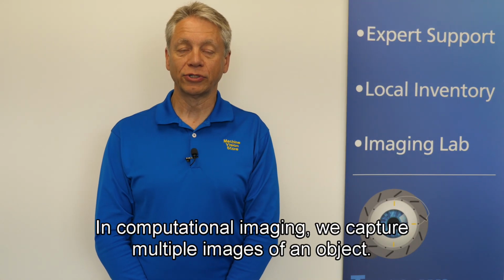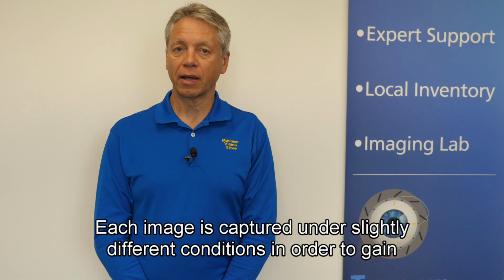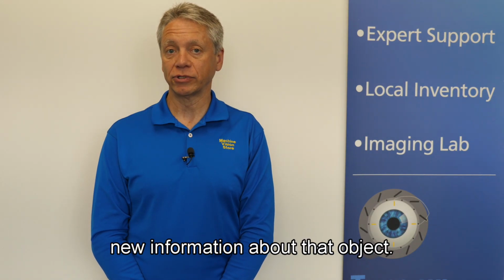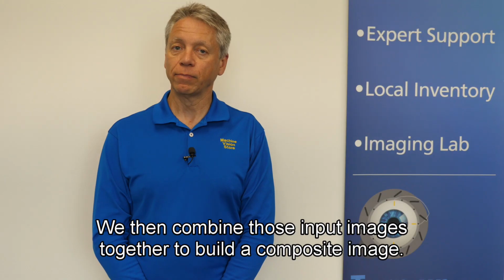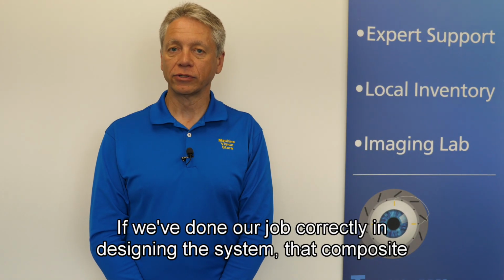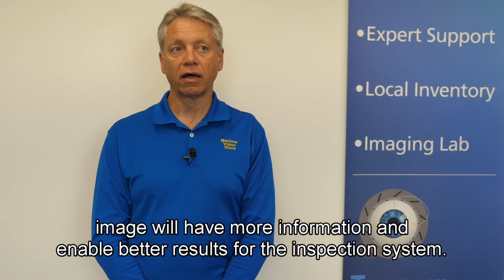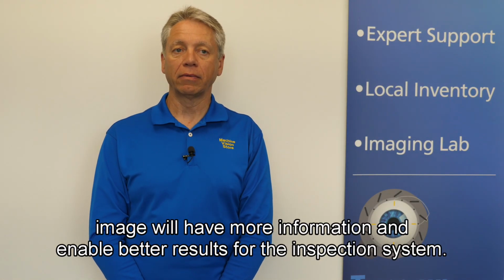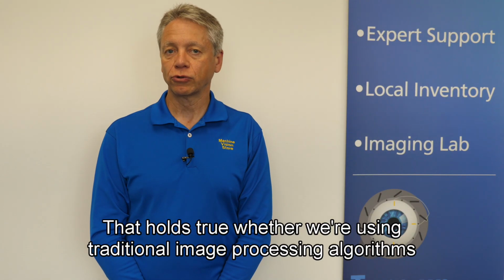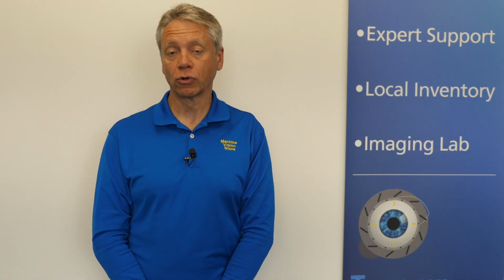In computational imaging, we capture multiple images of an object. Each image is captured under slightly different conditions in order to gain new information about that object. We then combine those input images together to build a composite image. If we've done our job correctly in designing the system, that composite image will have more information and enable better results for the inspection system. That holds true whether we're using traditional image processing algorithms or AI.